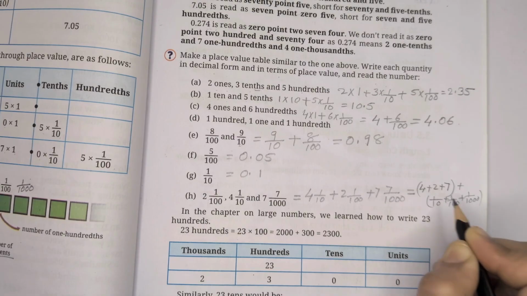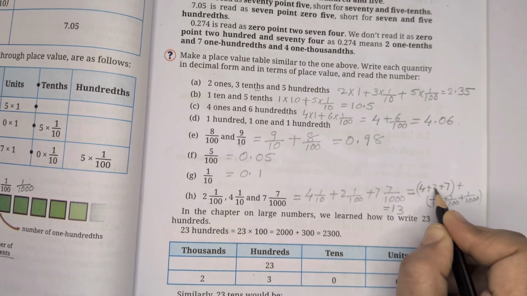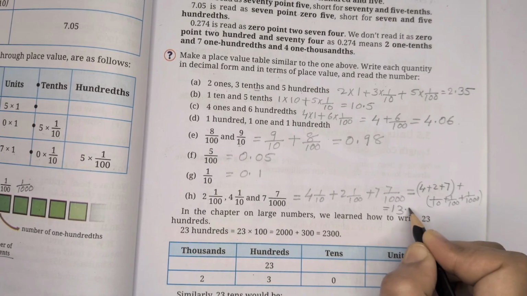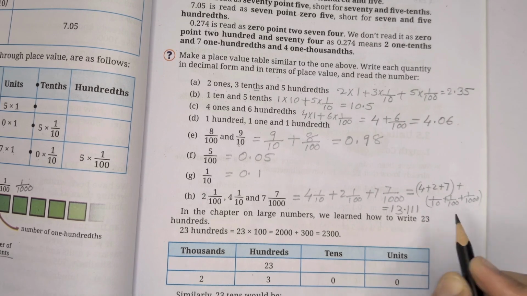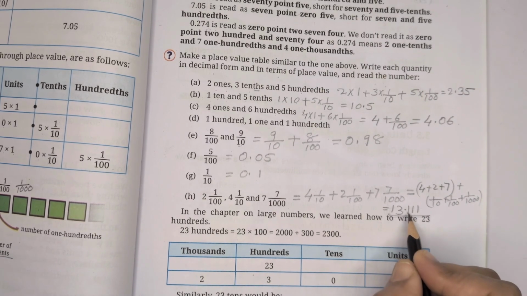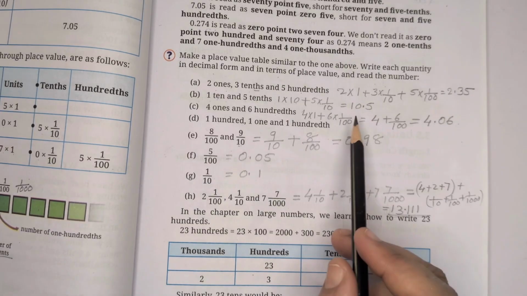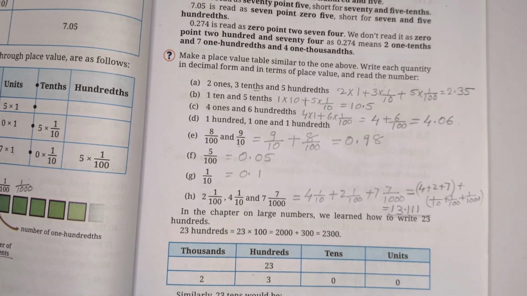Adding the whole numbers we will get 13. Point. In the tenths place 1, hundredths place 1, thousandths place also 1. So the answer is 13.111. Now we have to represent these numbers in the place value table, place value chart.